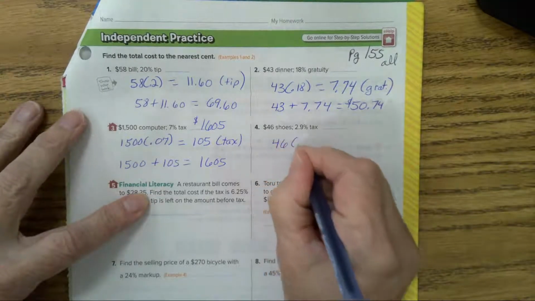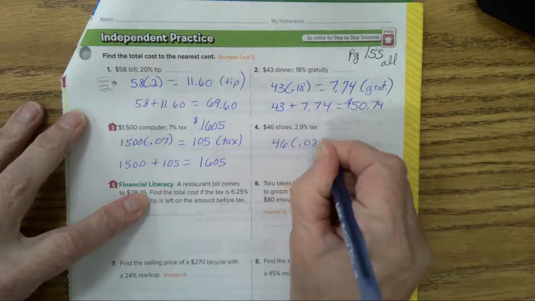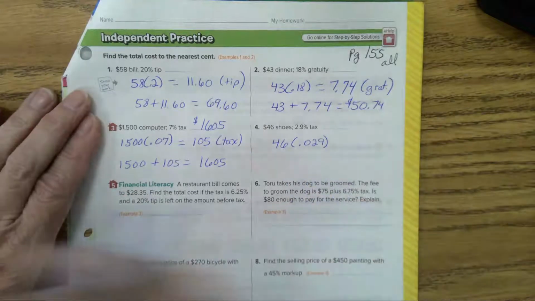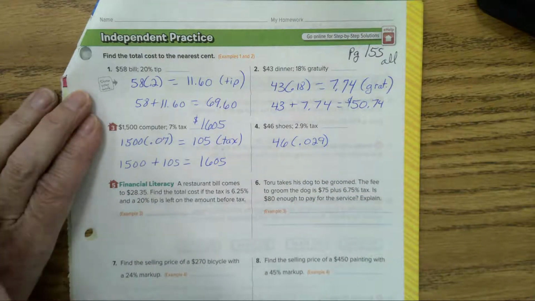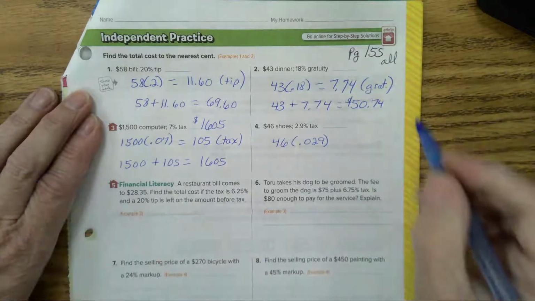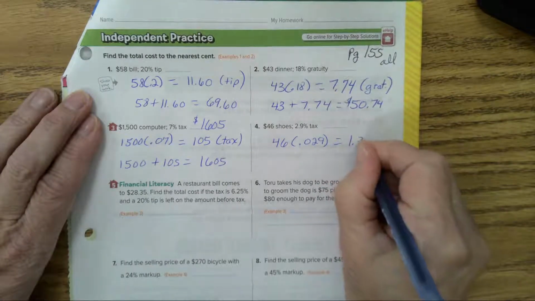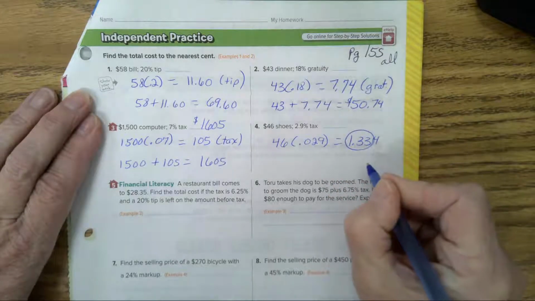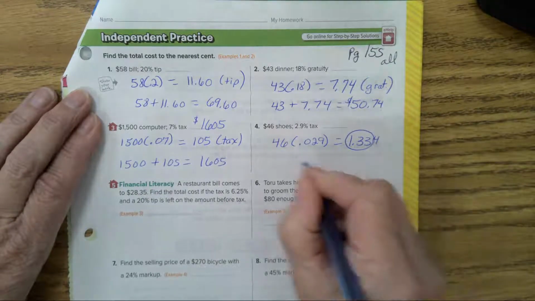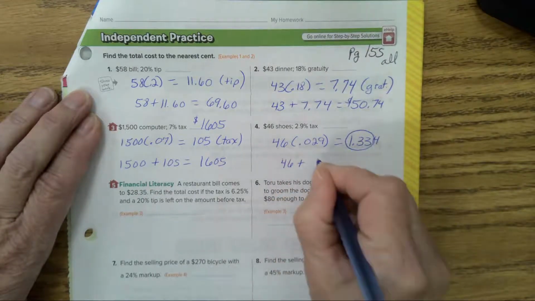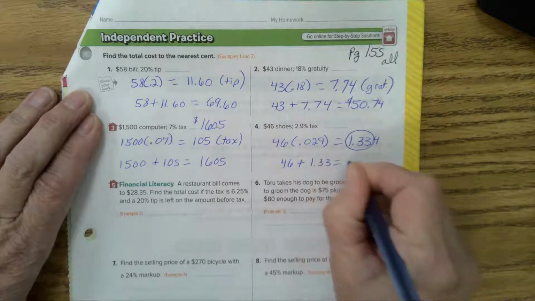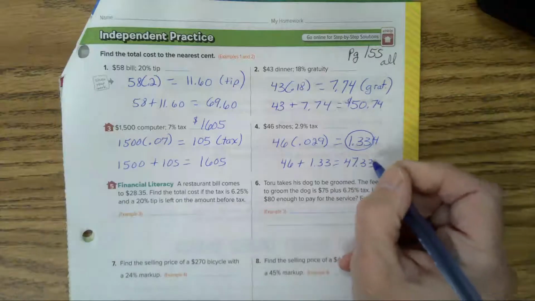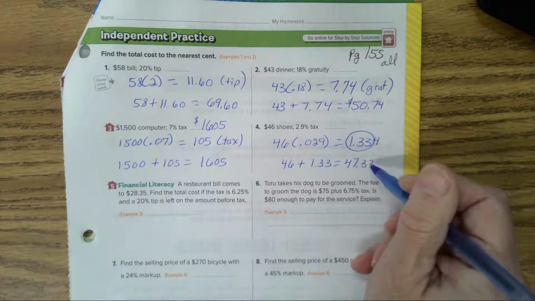46 times 0.029. Make sure you have that on your paper where you changed your percent to a decimal. When you take 46 times 0.029, the answer is 1.334, which means it's going to be $1.33. The 4 doesn't turn the 3 into a 4. So now you have 46 plus $1.33 equals $47.33. Even if you can do it in your head, you have to show me these things.